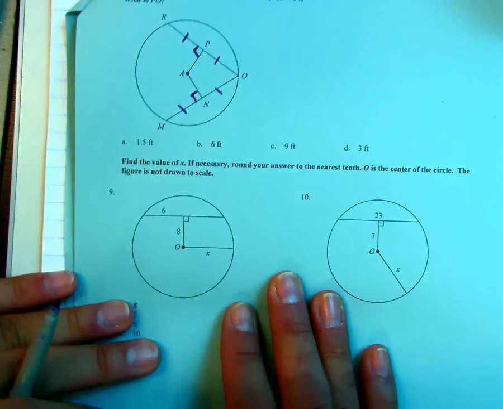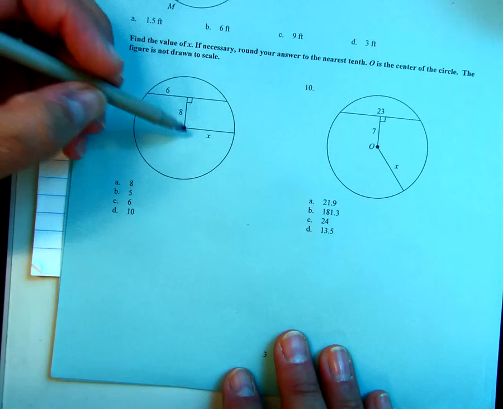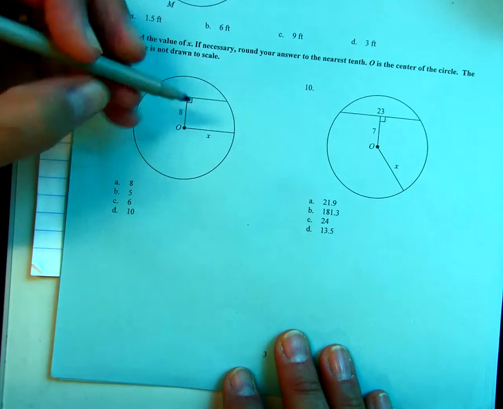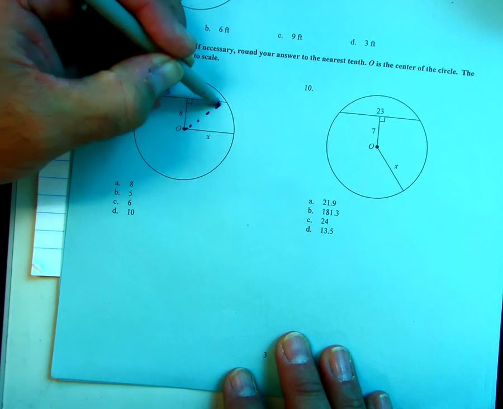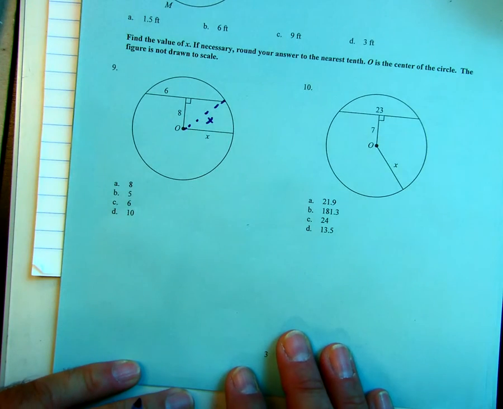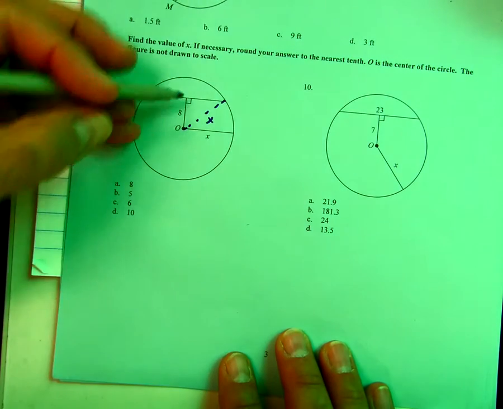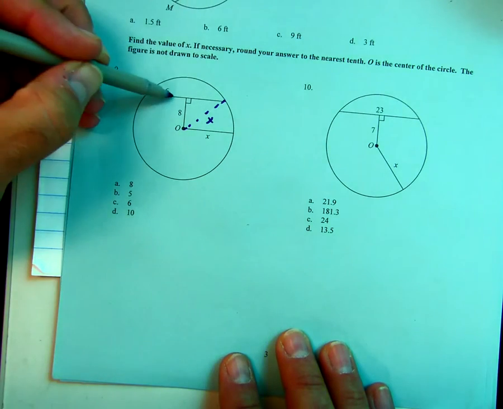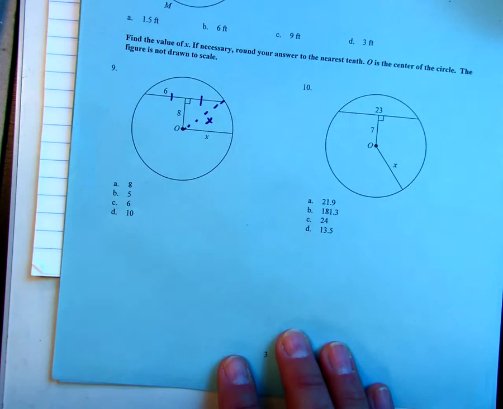All right? Problem number 9. You're supposed to know that the radius, you can move it like the hands of a clock. So literally, it would be here, and you would be doing right triangle work. A squared plus b squared equals c squared. Hopefully you know you would have a right triangle, and this is also a perpendicular bisector. So you know those measurements are the same on both sides.